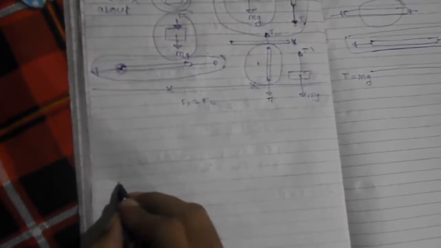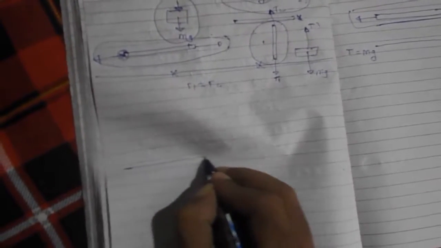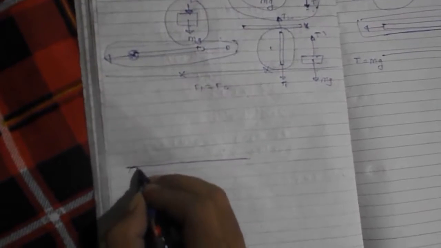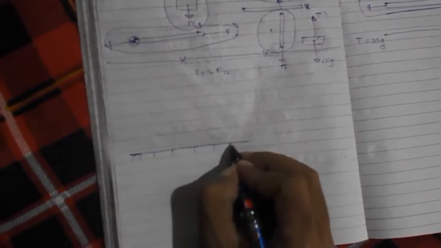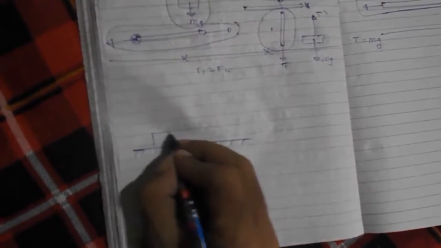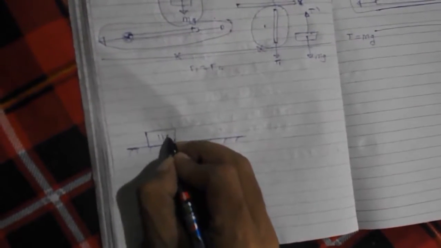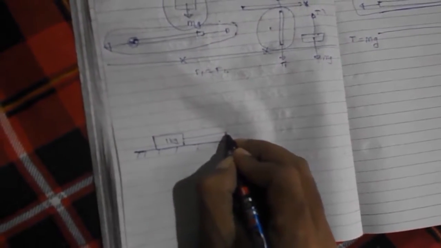Okay, guys, now let's solve another question on string. Let's try a simple question, how to solve questions of string. Okay, this is the ground. On this ground, here is a mass. Let's suppose this mass is 1 kg, and it is attached here. This is the string between them.